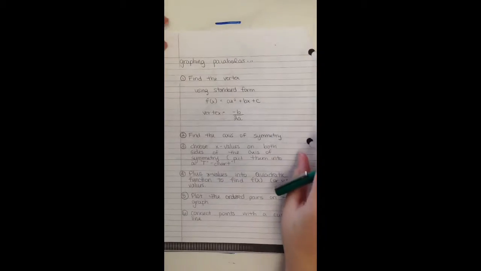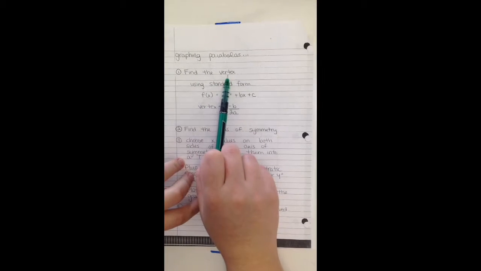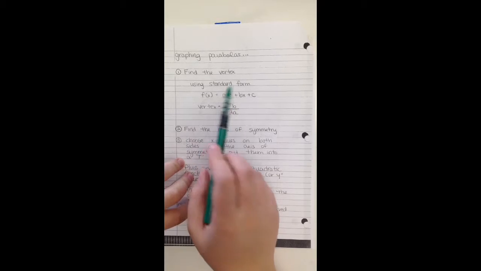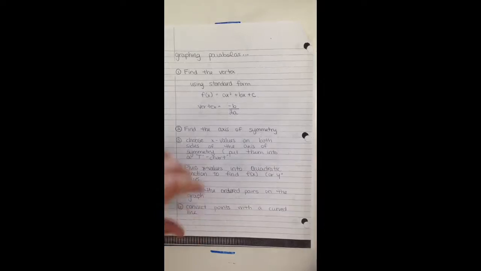So in order to graph a parabola, you're going to follow these steps. The first thing you're going to do is find the vertex. So using the standard form that they give you, you're going to get an equation. You're going to find the vertex, and it's going to be negative b over 2a. Okay?